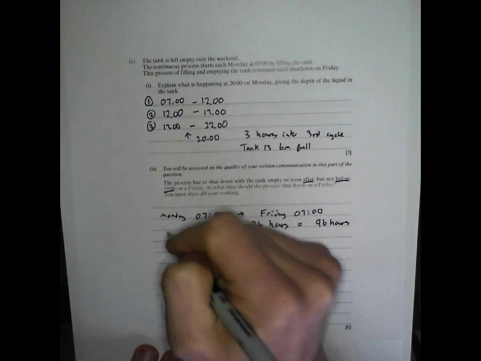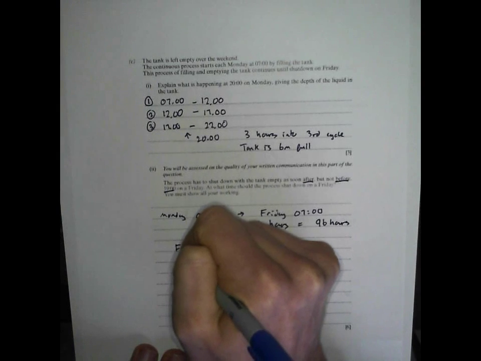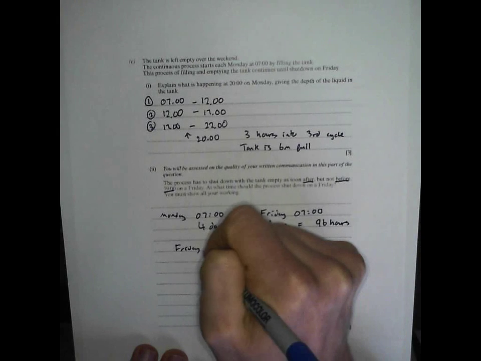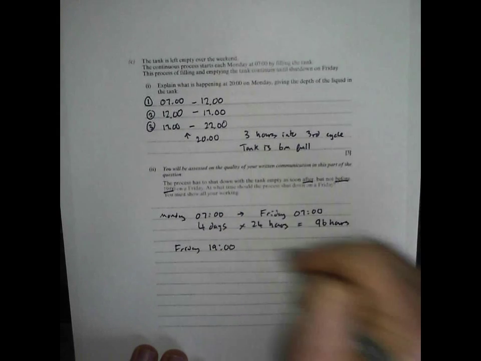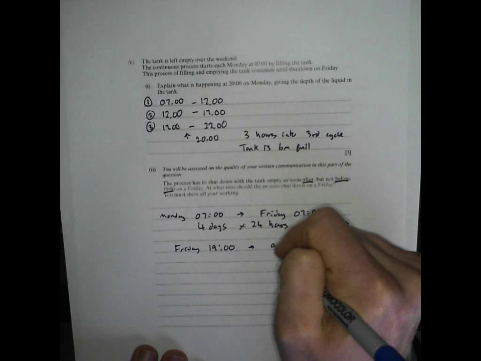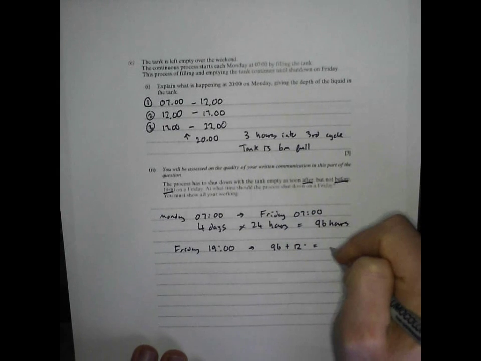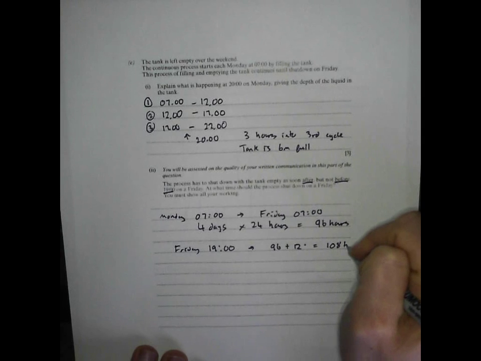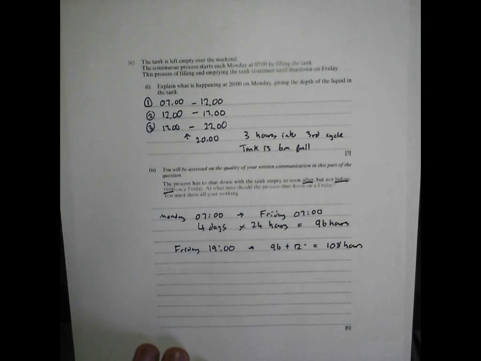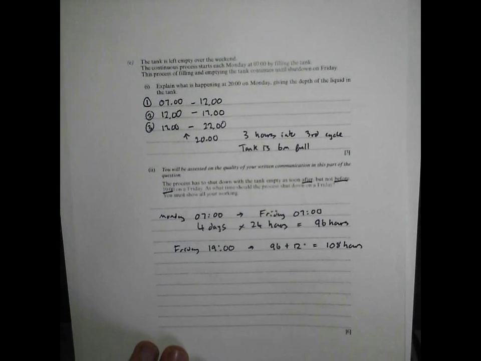Well, now we need to get to Friday 1900 hours, or 7 p.m. So we're going to need to take our 96 hours and add on another 12 hours. And that's going to give us, if my maths is right, 108 hours. So this process is going to be running for 108 hours. Now the question is, of course, how far through its cycle has it got after 108 hours?